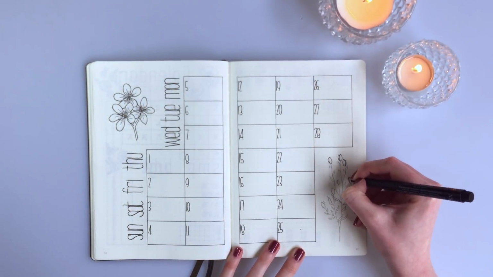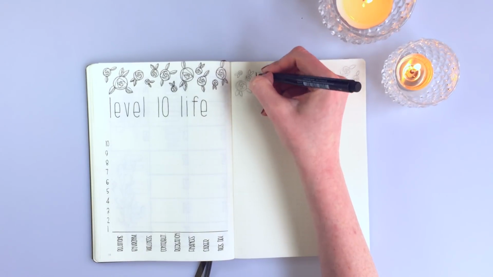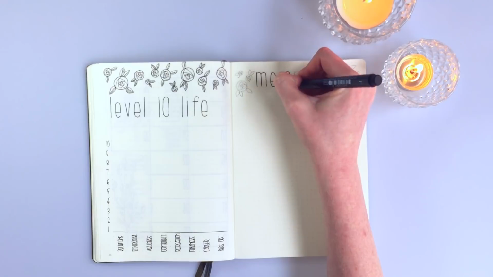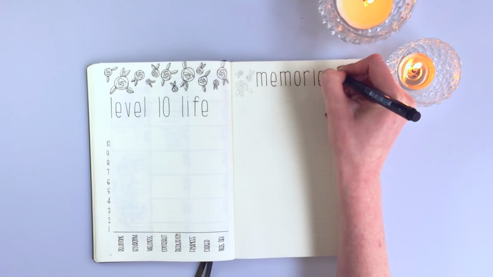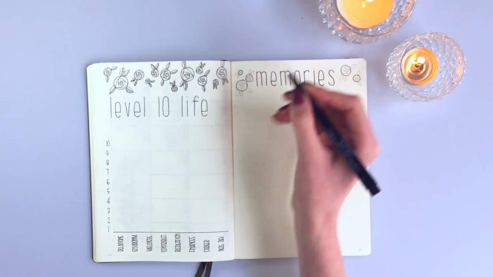My next spread contains my level 10 life and a memory section where I collect different memories from the month. Unfortunately, my camera stopped recording for no apparent reason, so I don't have any footage of me setting up the left page of this spread.